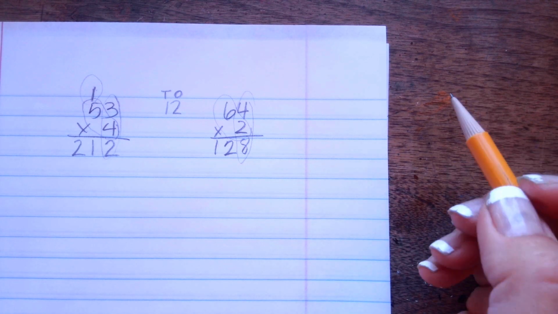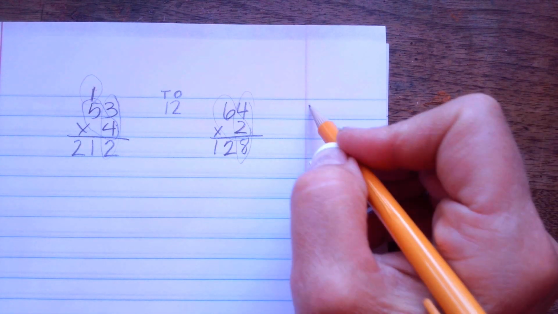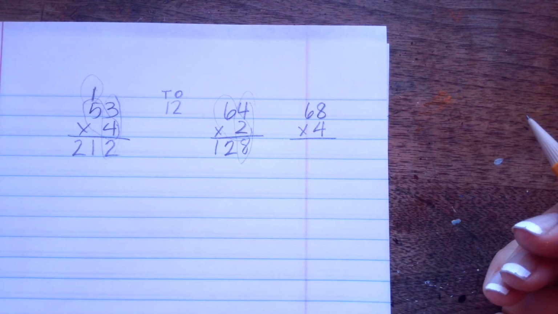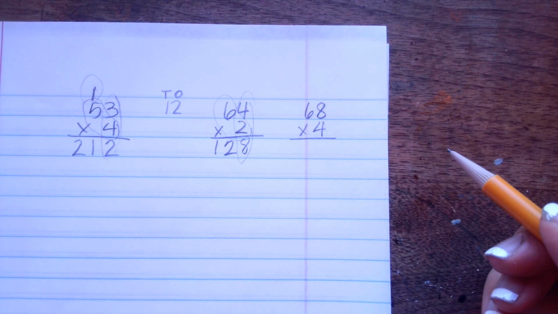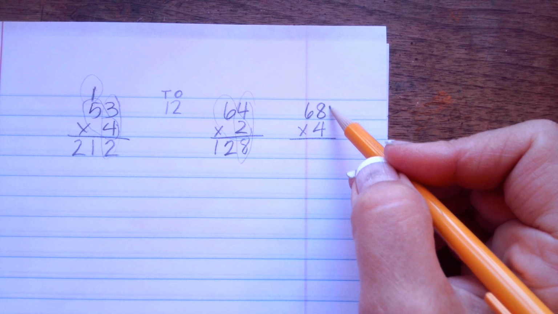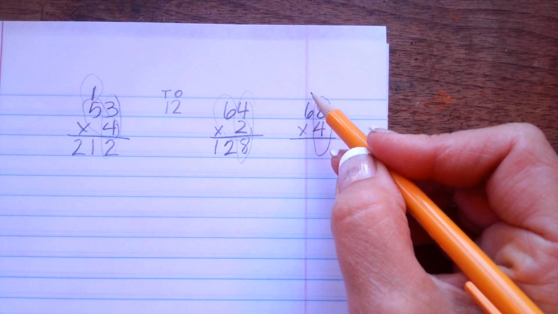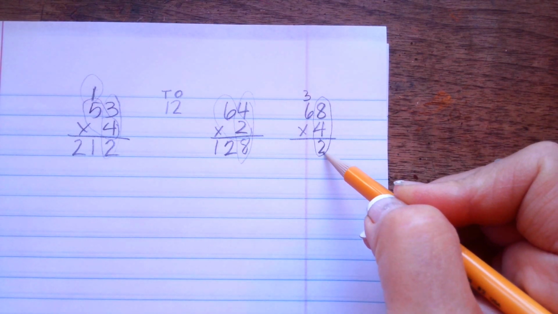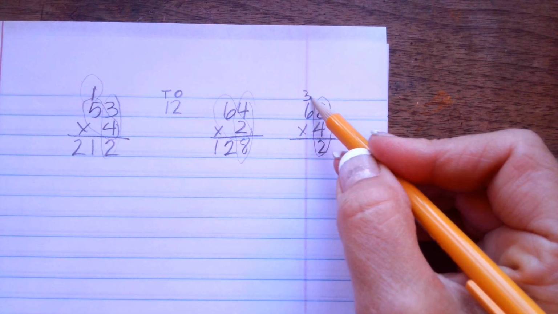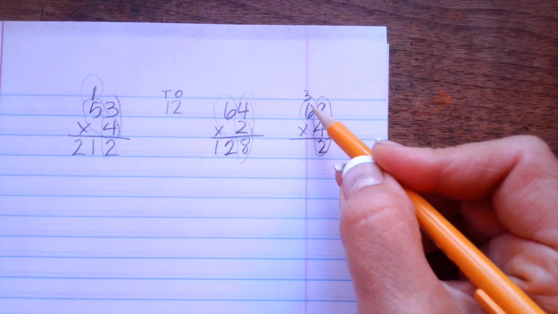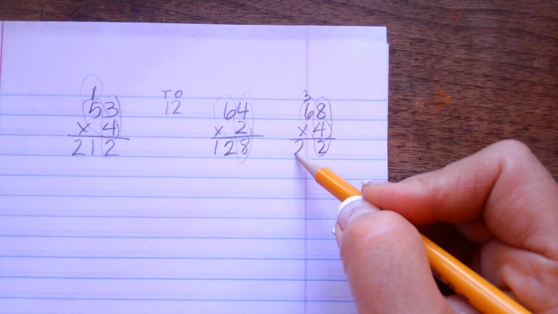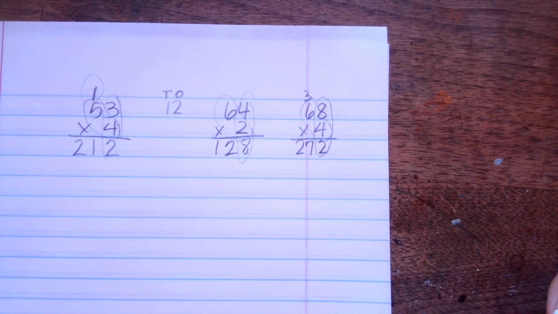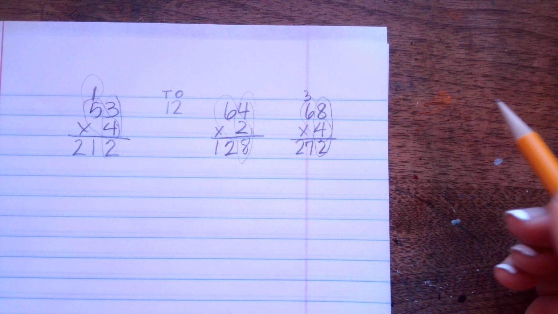Kind of makes sense a little bit? Yeah. Can I take a screenshot of this? Yeah. So this one is 8 times 4 is 32. You put the 3 here, and you put the 2 here. Then you do 6 times 4 is 24, plus 3 is 27. I'm making a video too, so.